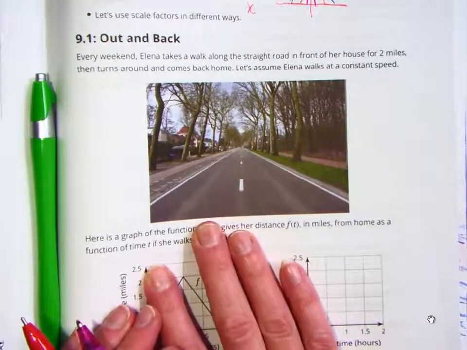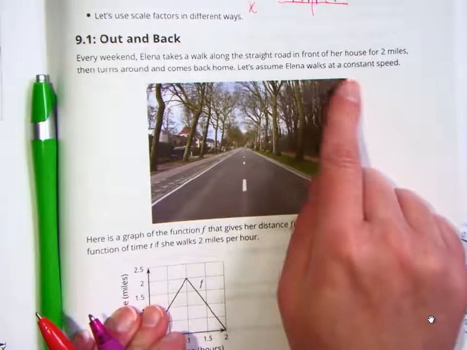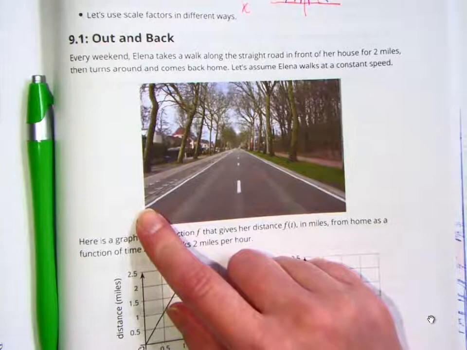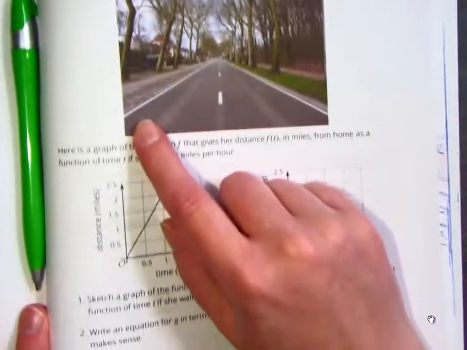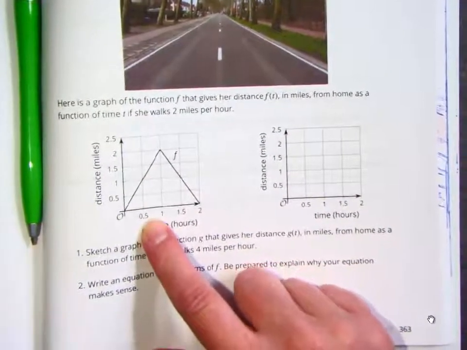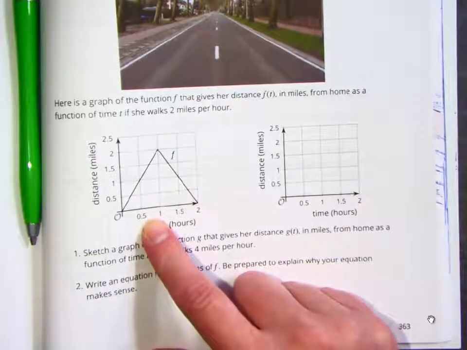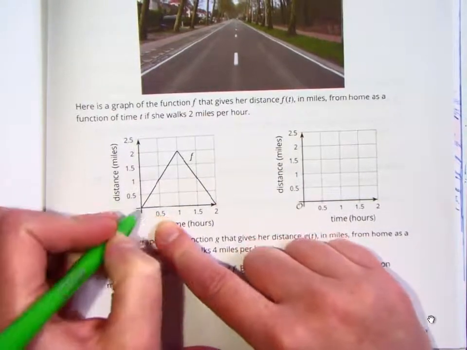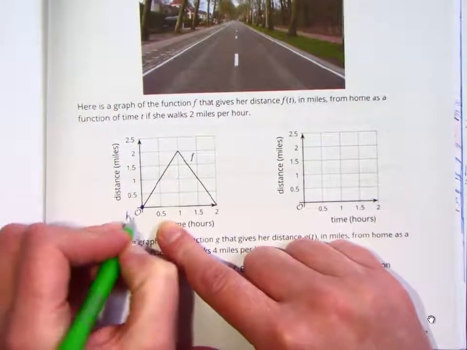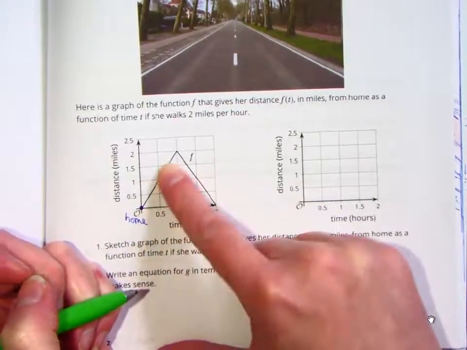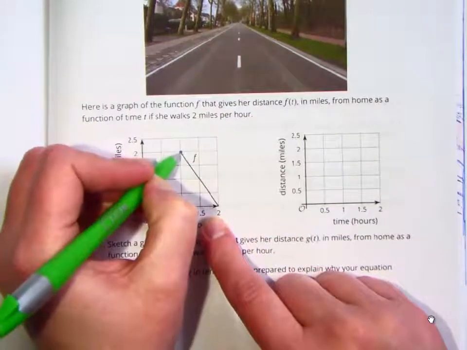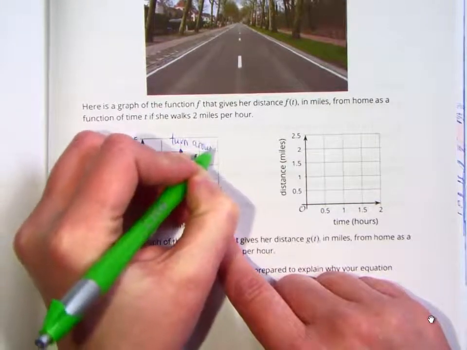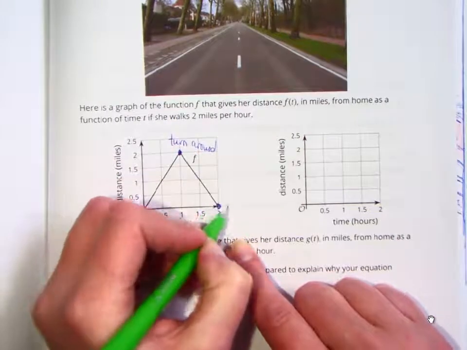Every weekend, Elena takes a walk along the straight road in front of her house for 2 miles, turns around, and comes back home. If we assume she walks at a constant speed, her graph would look something like this first one. Looking at her distance from home, she starts with a distance of 0 from home. She walks 2 miles distant, turns around, and comes right back home by the end of it.